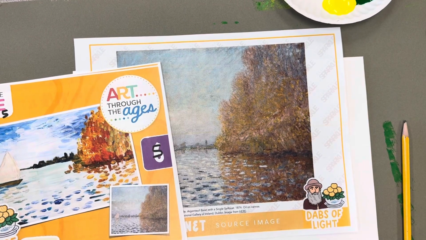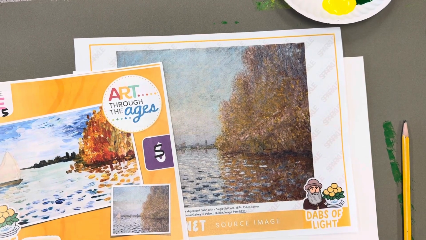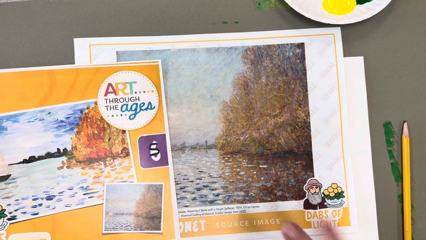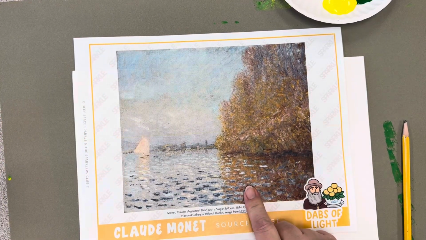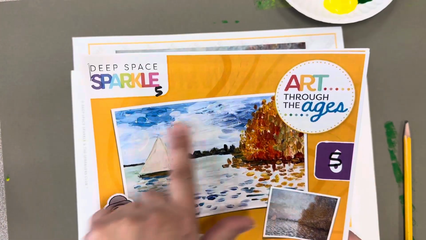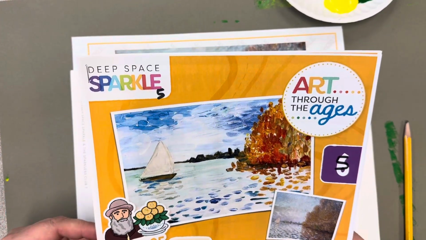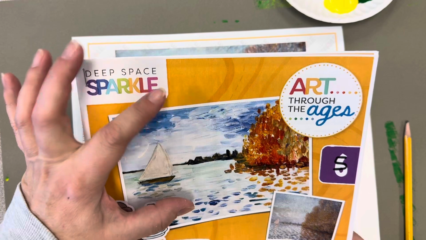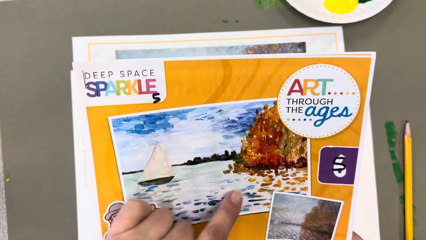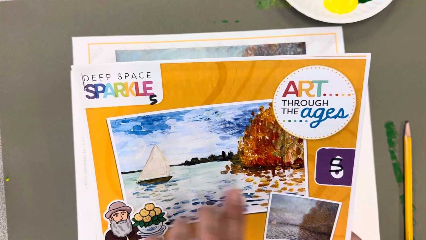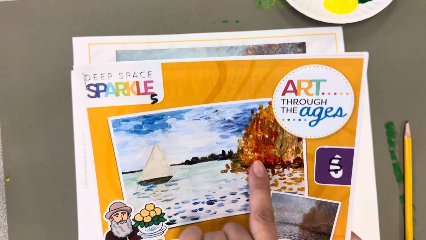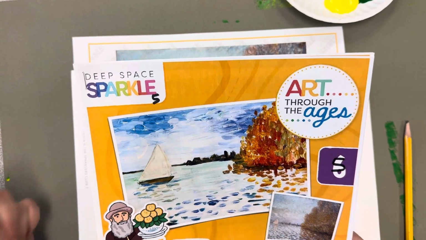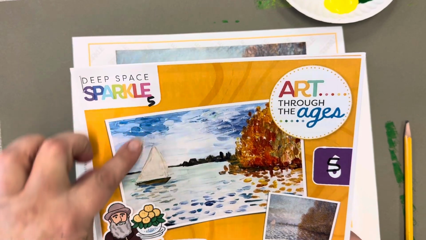So today we are going to start our Impressionist Waterscape. We are going to be inspired by Monet's work right here, and this is kind of an example of what we're going to be creating. We're going to focus on the background today, like the sky, possibly the water. Next week we'll work on the trees with the land and a little bit of land here, and then eventually our boat. So we're just going to focus on this.